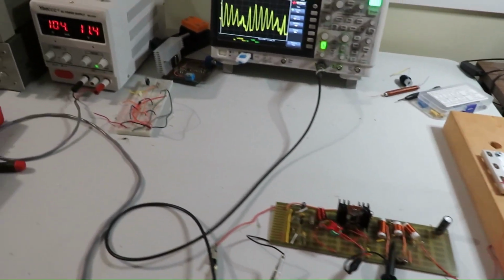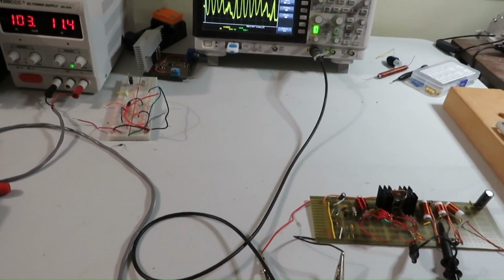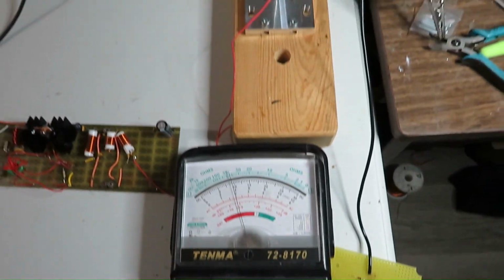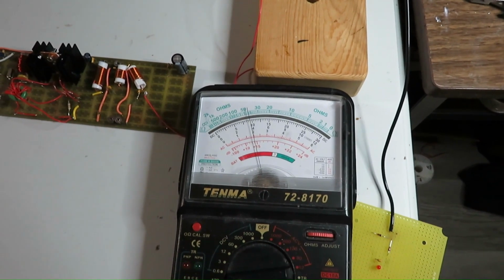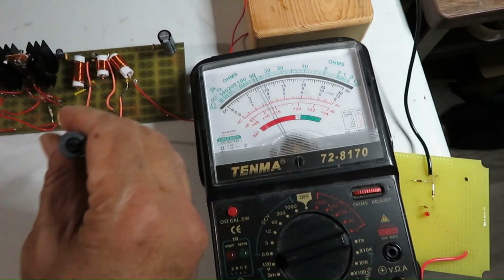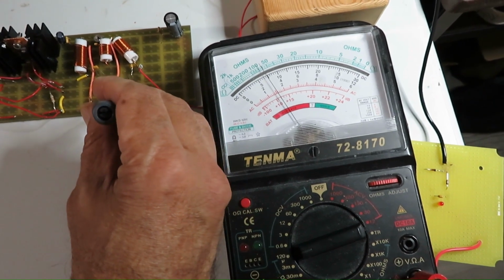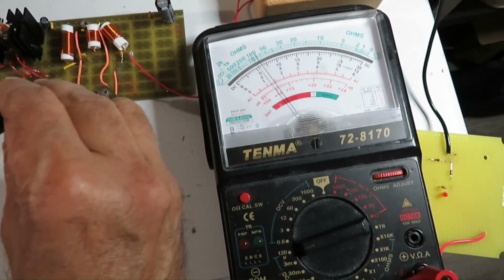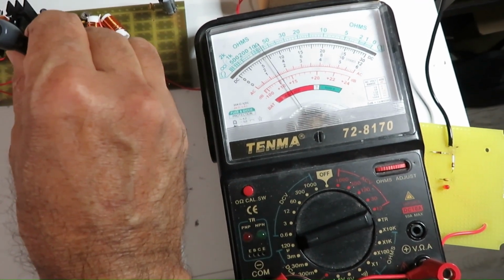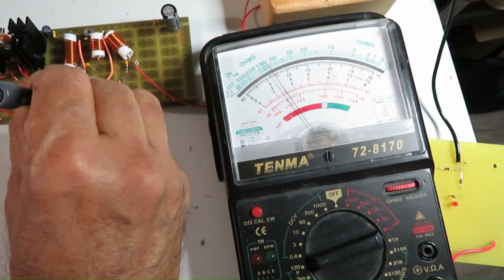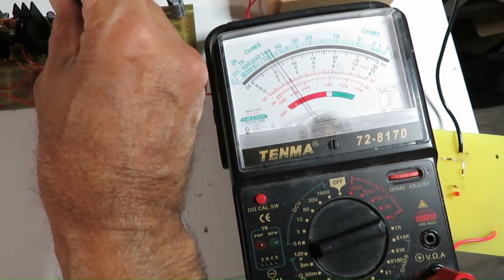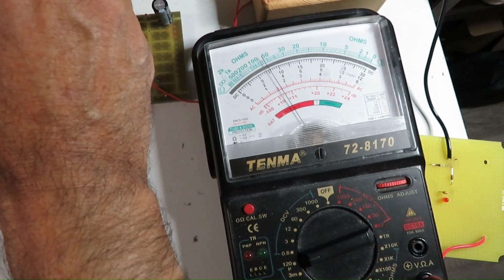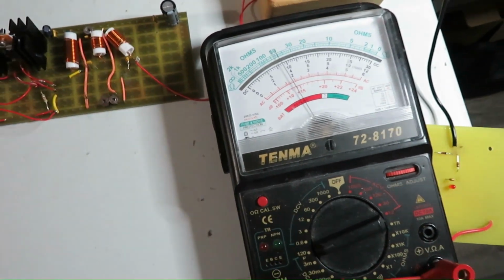To observe the matching, I used a small field strength meter, and this is the field strength meter, and the antenna of the field strength meter is located close to the transmitting antenna. Now I am tuning. There are two variable capacitors I need to tune, and when I see the maximum deflection on the meter, it means the tuning is nearly done. As you can see, the deflection changes, and it is optimized now.